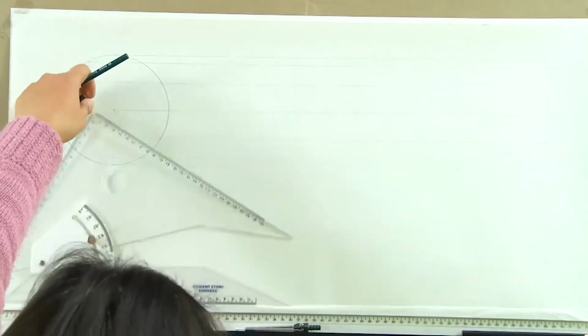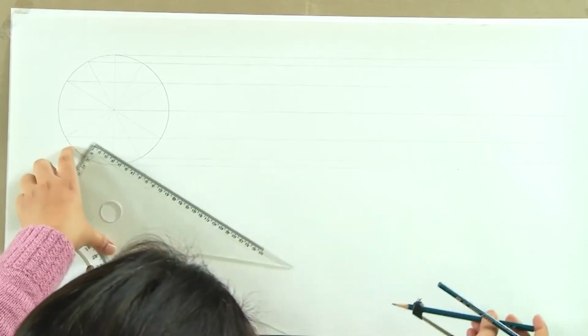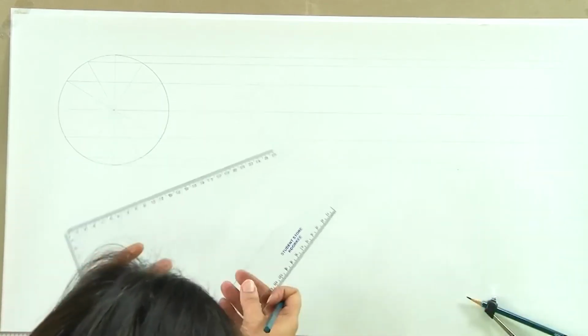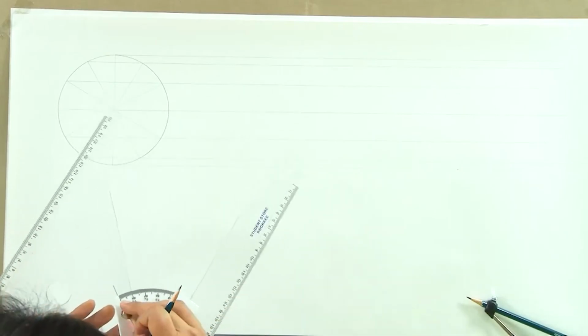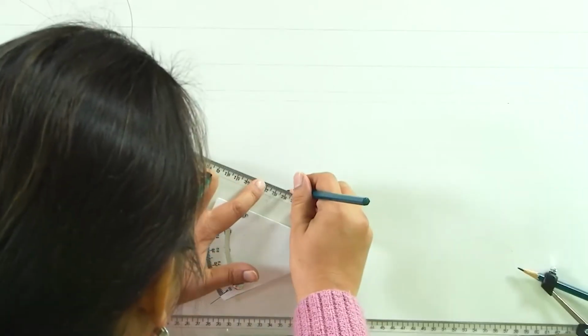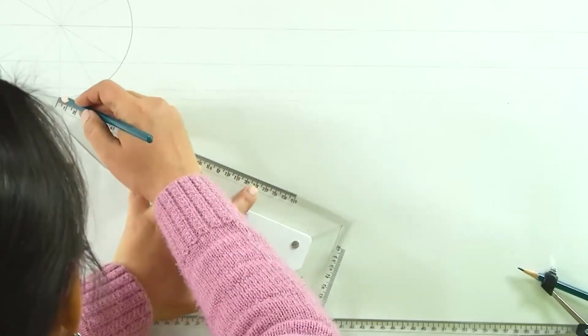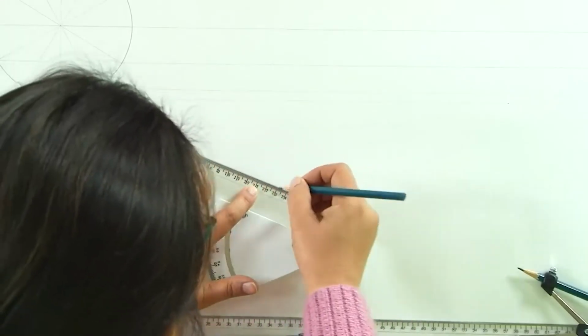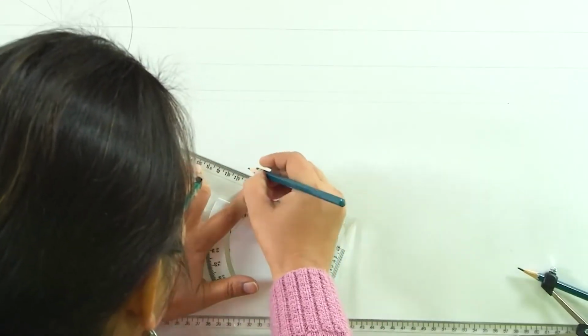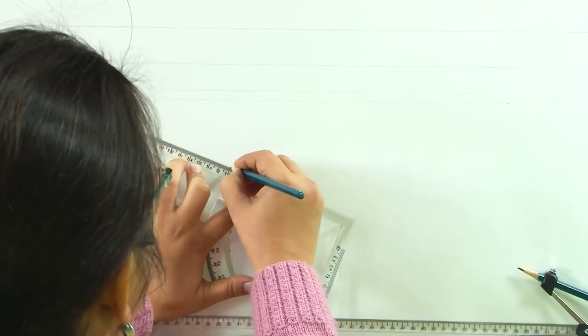Let us draw an acute angle line, a line at any angle, and divide this line into 12 equal parts. So, I am just taking a 24 centimeter line which will be easy for us to draw, and then mark 12 equal divisions on that.